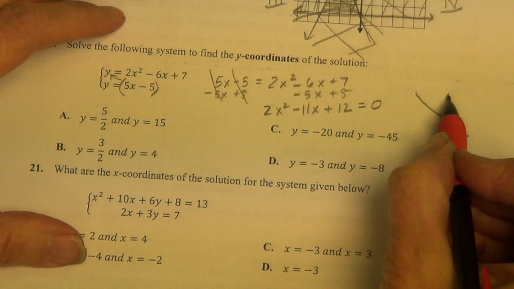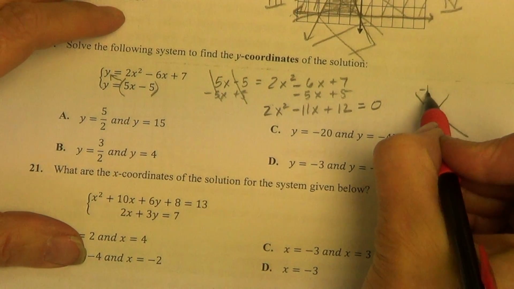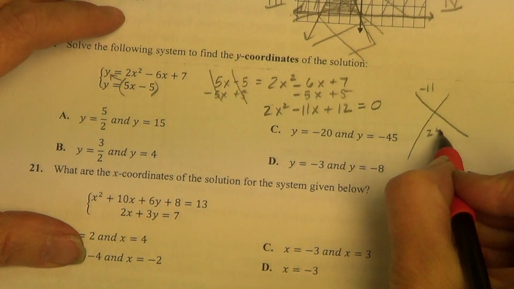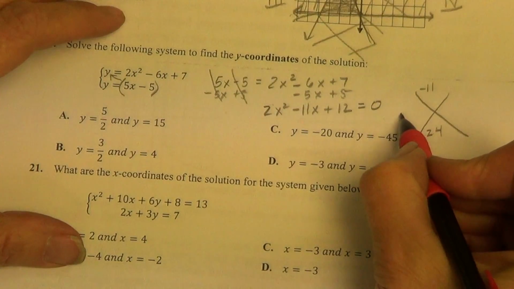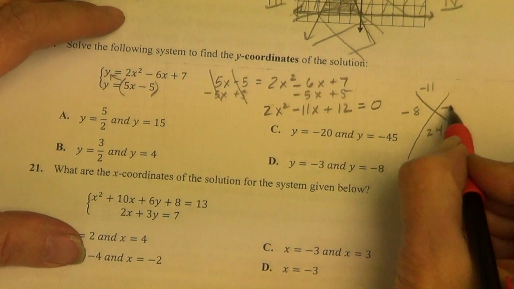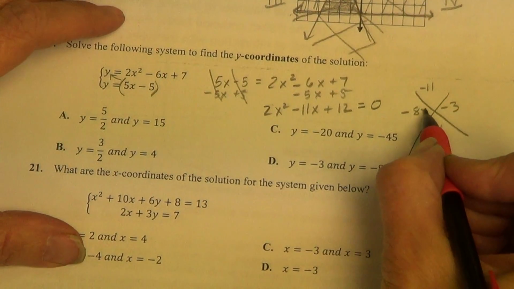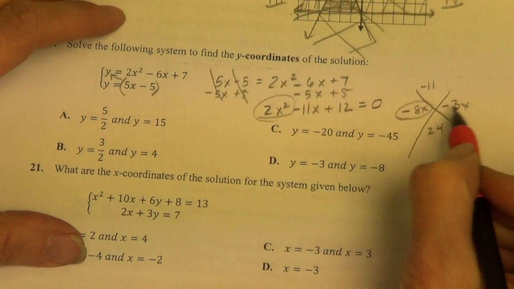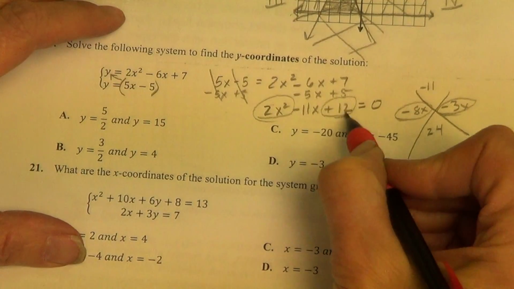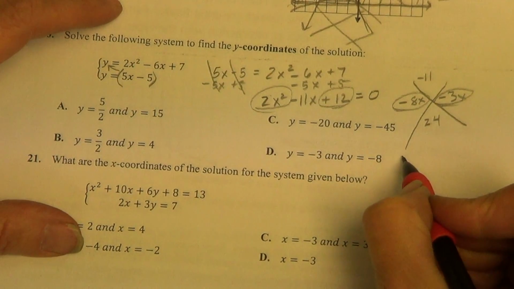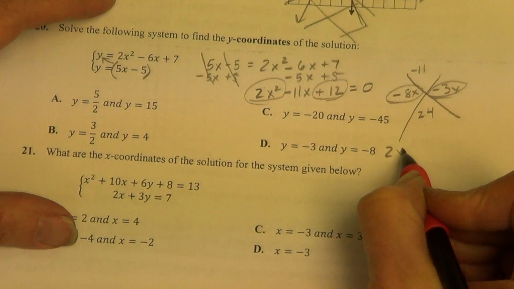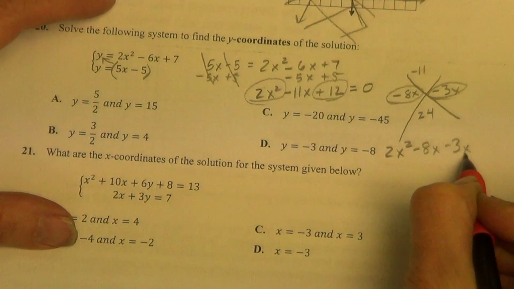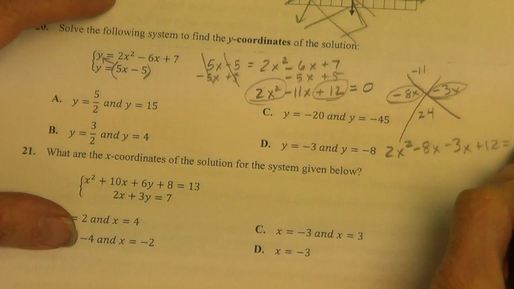So we end up with -11 and a positive 24. Factors would be -8, -3. Bring in your x. First, middle, middle, last. So we factor that out. 2x squared minus 8x minus 3x plus 12 equals 0.